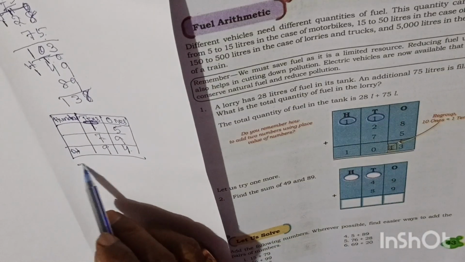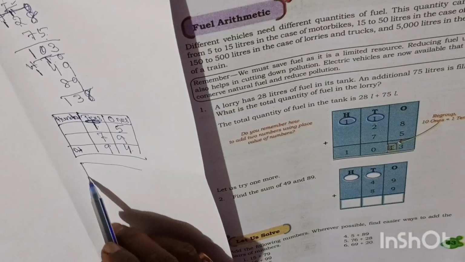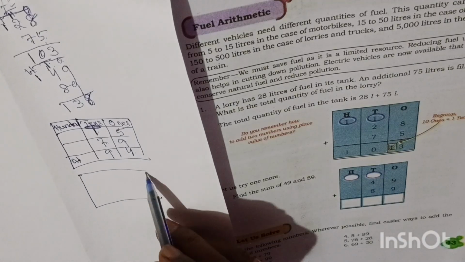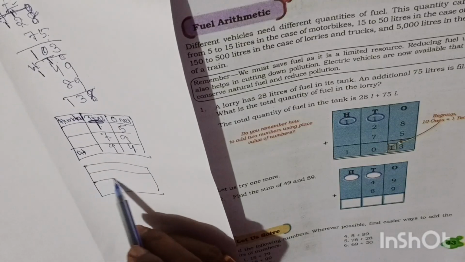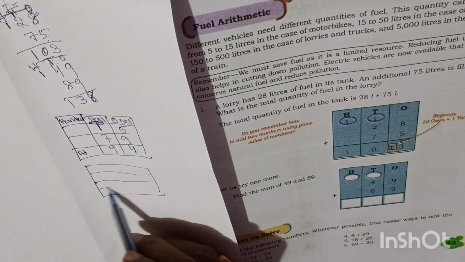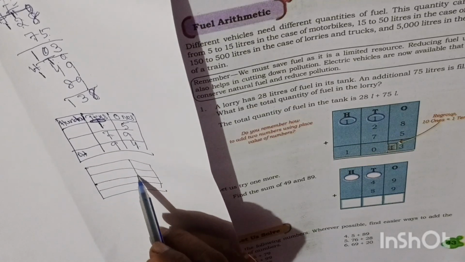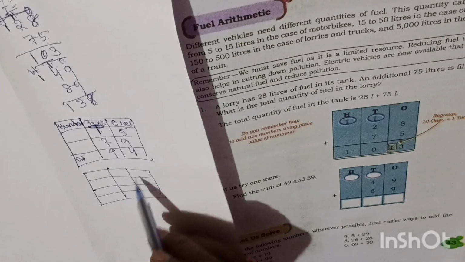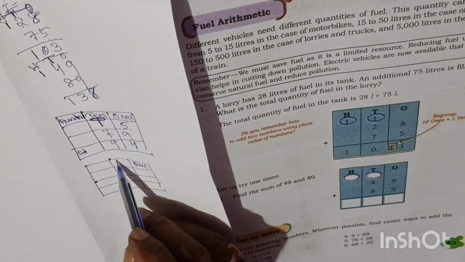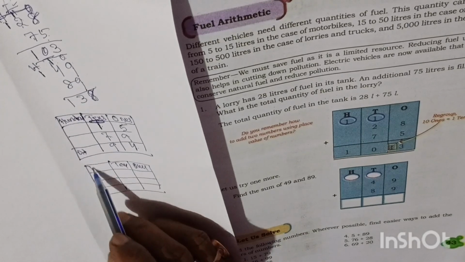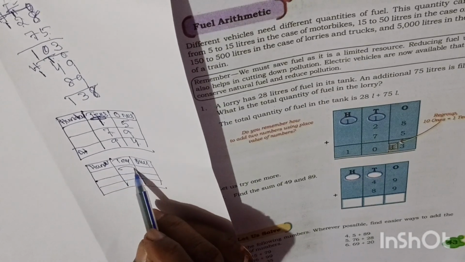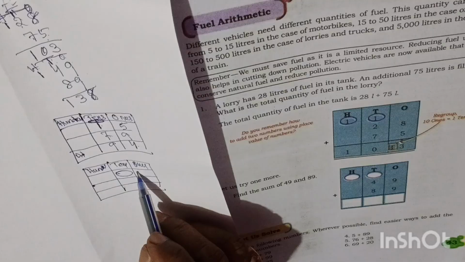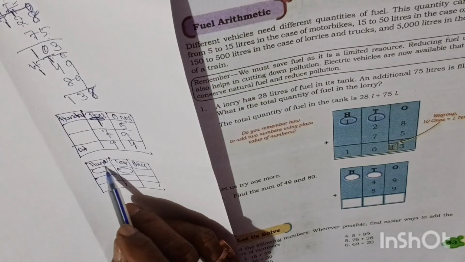Secondly, I will also solve another one. Here we have ones, tens and hundreds, without a gap.